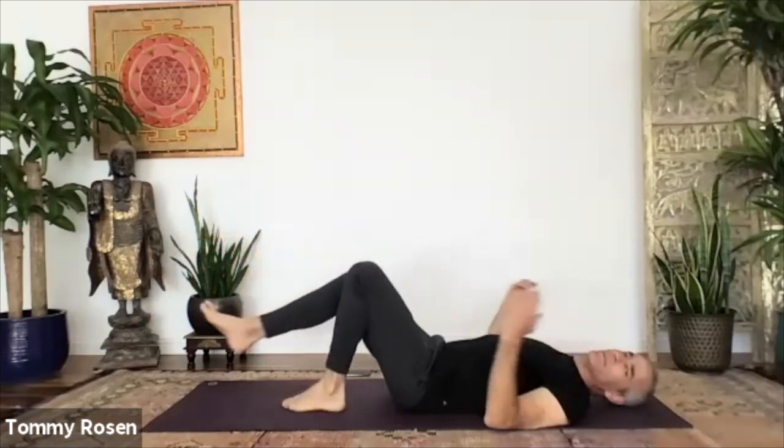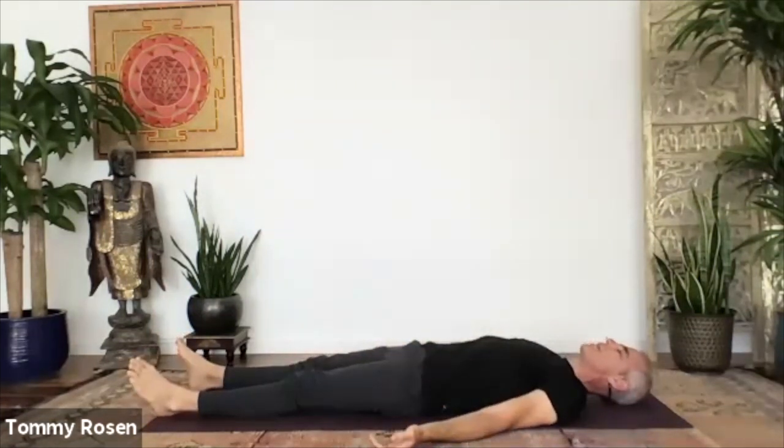And rest. Extend the legs out. Take a deep inhale. And a full exhale.